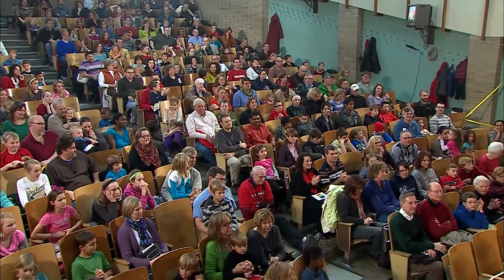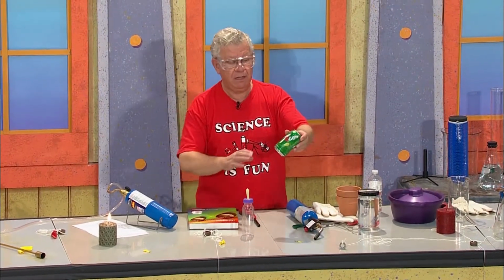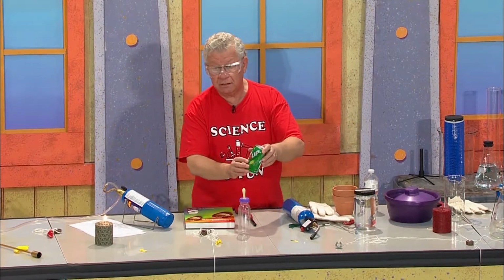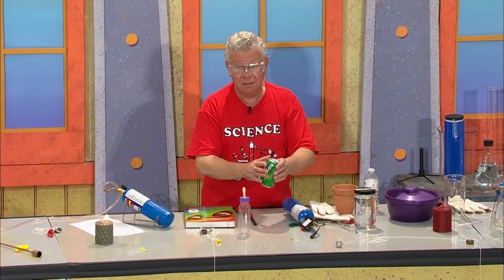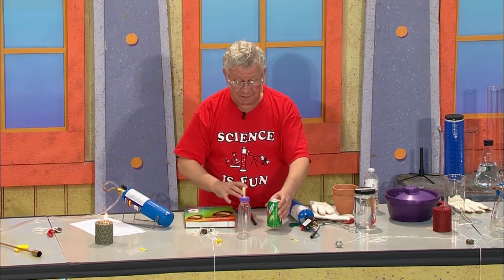This experiment I'm going to do with a carbonated beverage. Do you know why we call them carbonated beverages? Because they have in them carbon dioxide. And they have a lot of carbon dioxide.